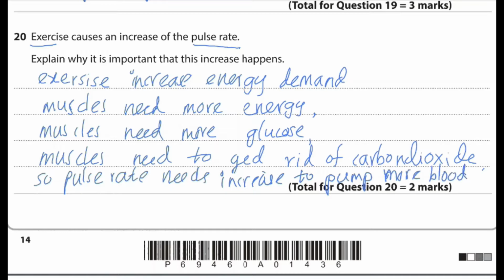Exercise increases energy demand. Muscles need more energy. Muscles need more glucose. Muscles need to get rid of carbon dioxide. So pulse rate needs to increase to pump more blood. You can elaborate it and write in your own sentence.